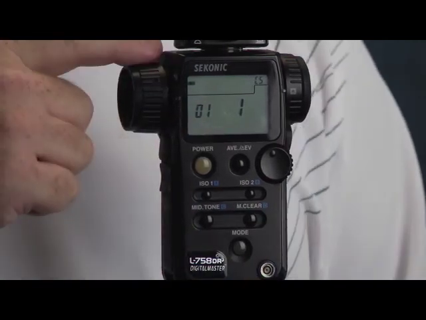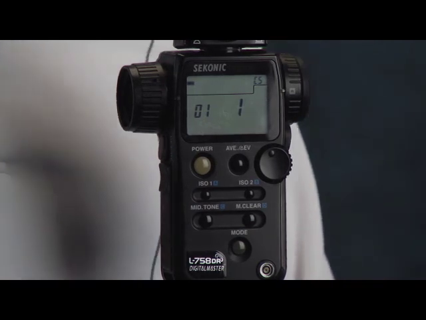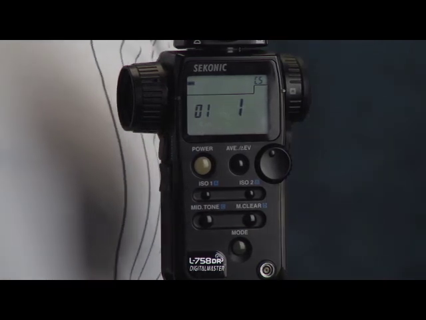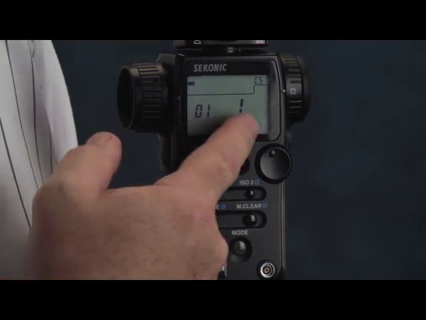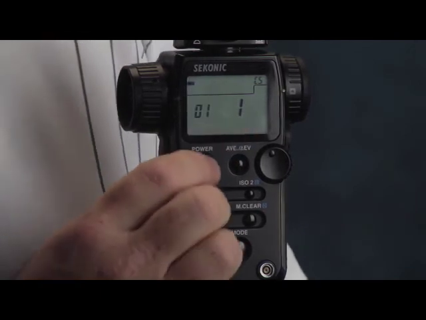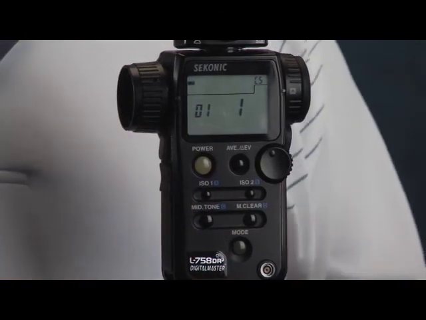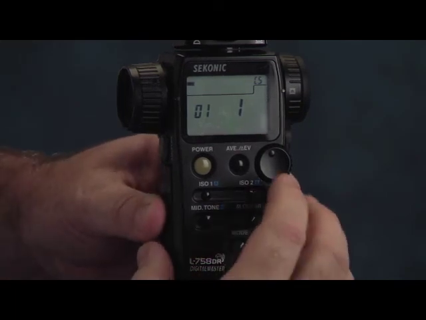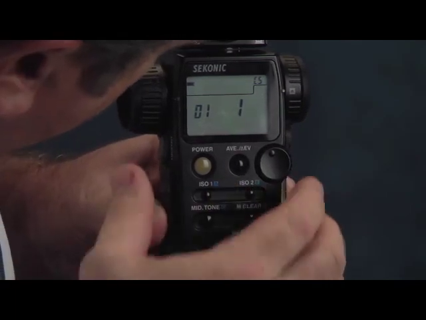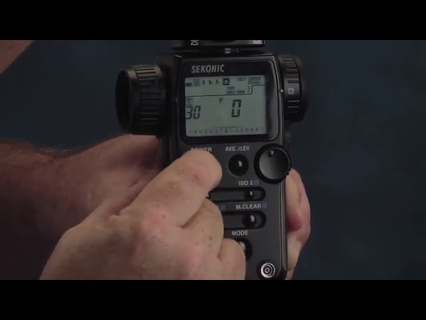What I want is custom setting 1 to be set for 1. What this does is it changes the ISO 2 button to filter compensation in 1/10 stops increments. So, custom function 1 on 1, I then just turn the meter off, and when I turn it back on, that function is now activated. So now if I hold in the ISO 2 button, whoops, I didn't turn it off. Turn it off, turn it back on.